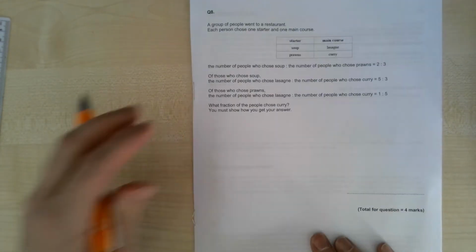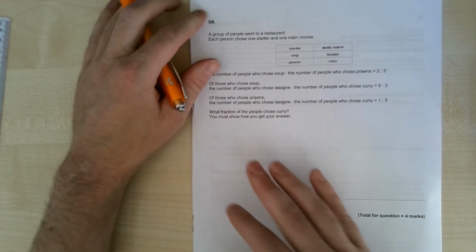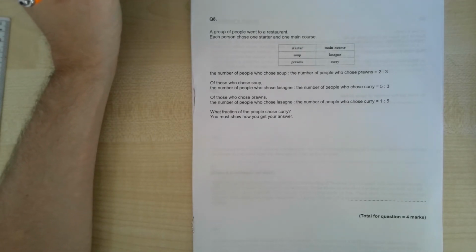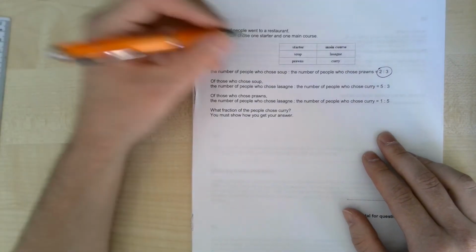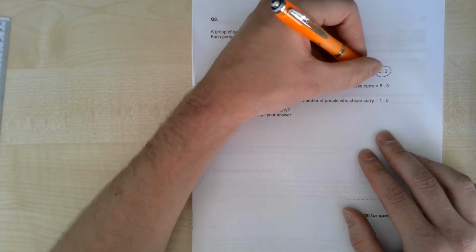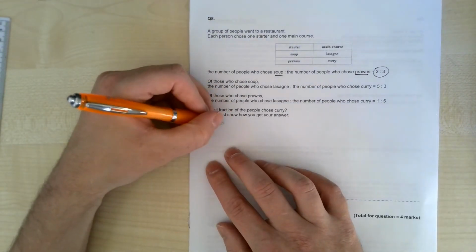Right, and number 8. A group of people went to a restaurant. Each person chose one starter and one main course. The number of people who chose soup to the number of people who chose prawns was 2 to 3. So that was soup to prawns, and I might note it down here actually.